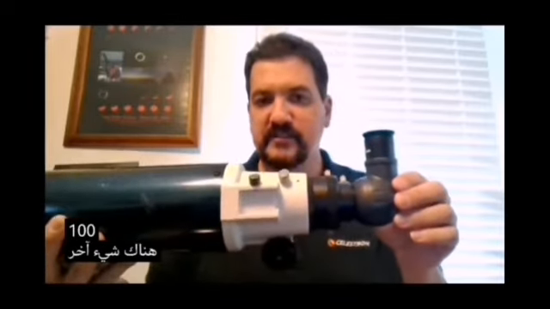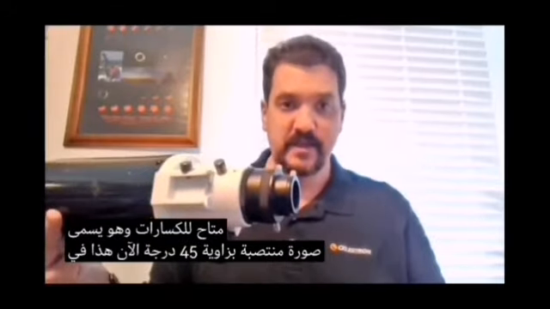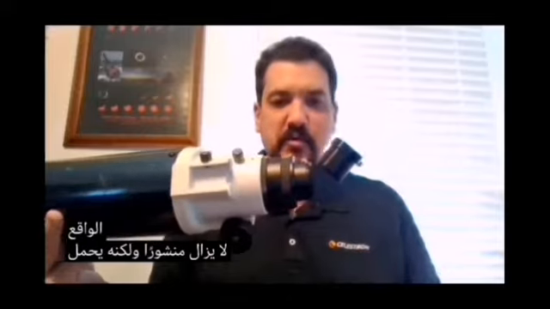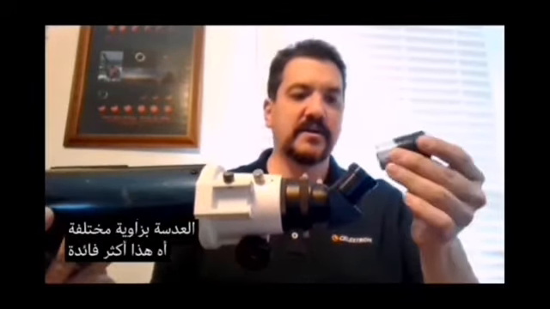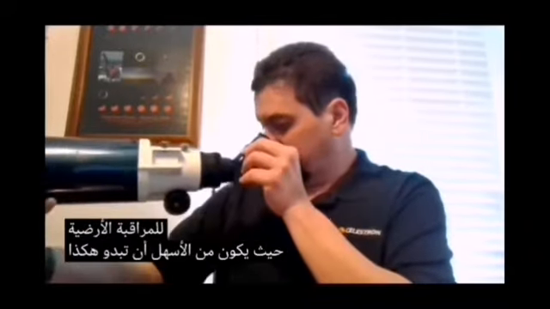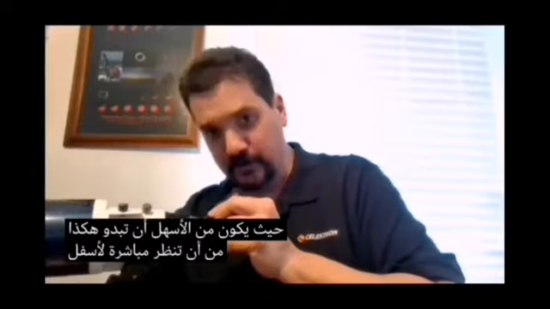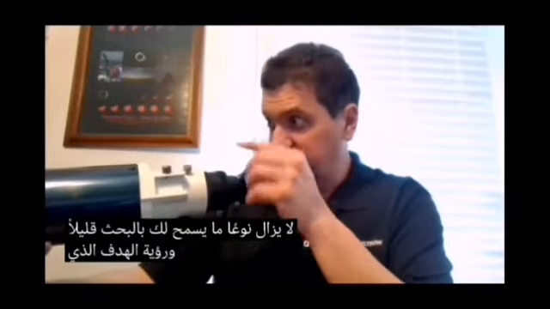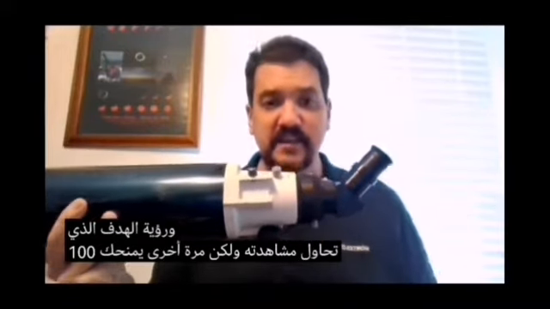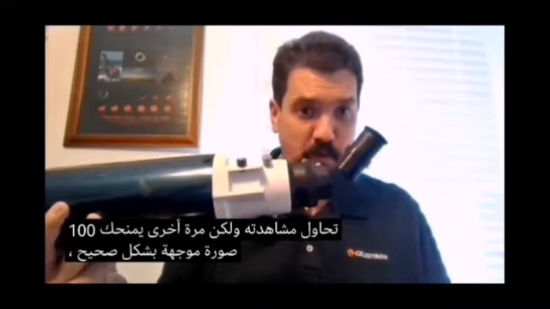There is another thing that is available for refractors, and that is called a 45-degree erect image. Now, this actually is still a prism, but it holds the eyepiece at a different angle. This is more useful for when you're using the telescope for terrestrial observing, where it's easier to look like this than it would be to look straight down. Still kind of lets you look up a little and see the target that you're trying to view. But again, giving you a 100% correctly oriented image.